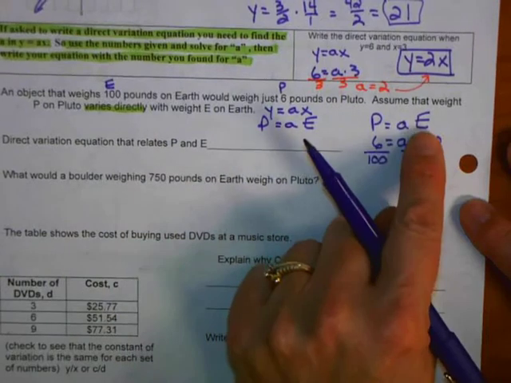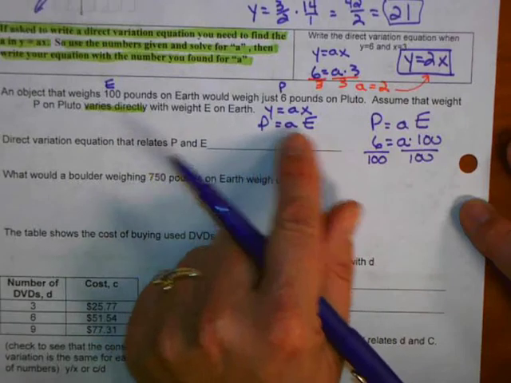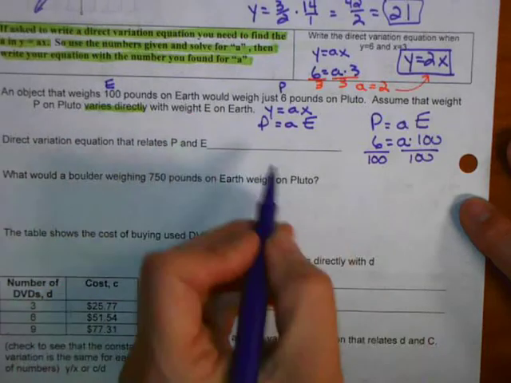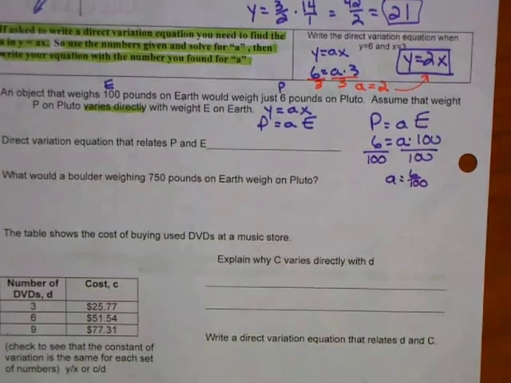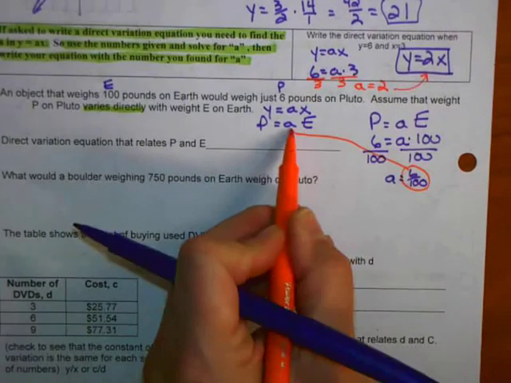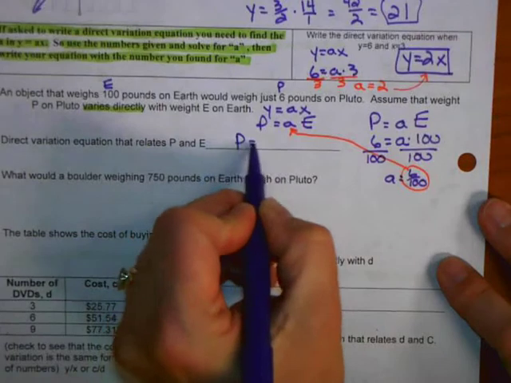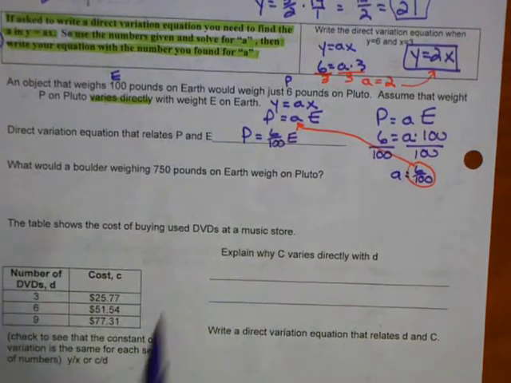P varies directly with E, so you have to write it like this, just like y varies directly with x. P varies directly with E, because they said that right here. So my A is 6 over 100. I don't even care if you don't reduce it. Could be reduced. So now I can write my equation. I'm going to take this and put it in for that, and write P equals 6/100ths of E. There's my equation.